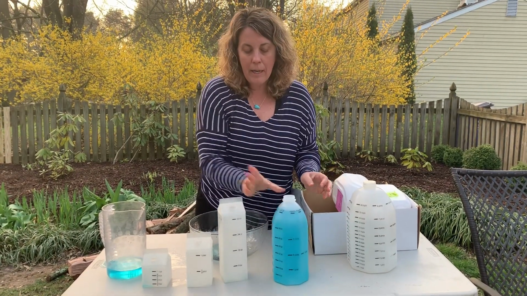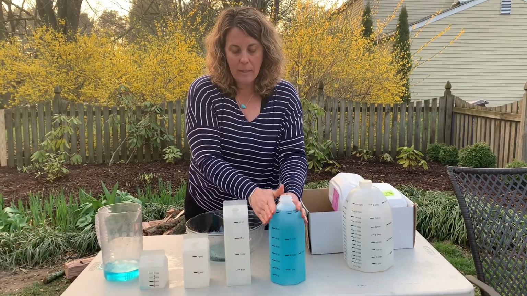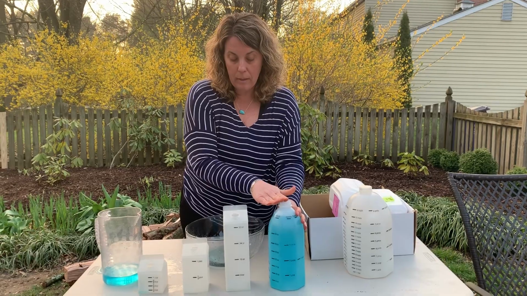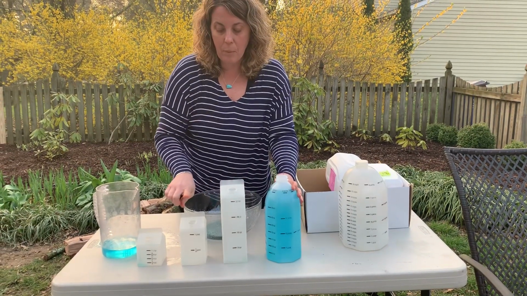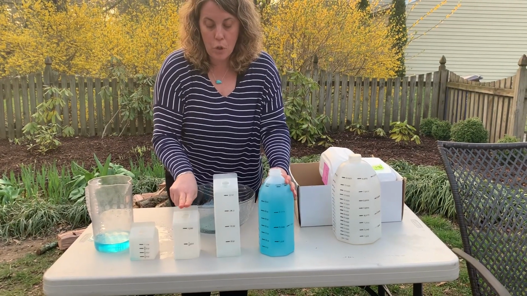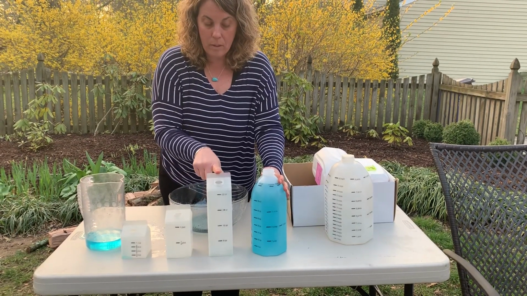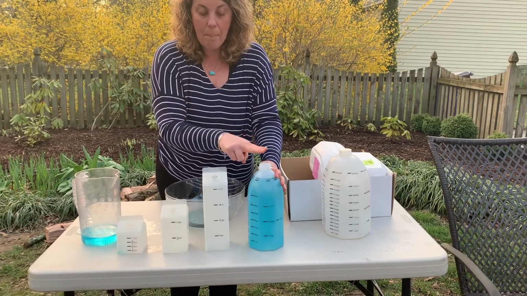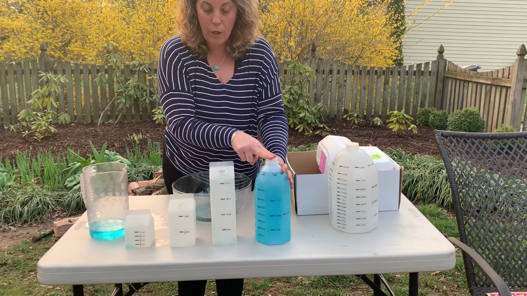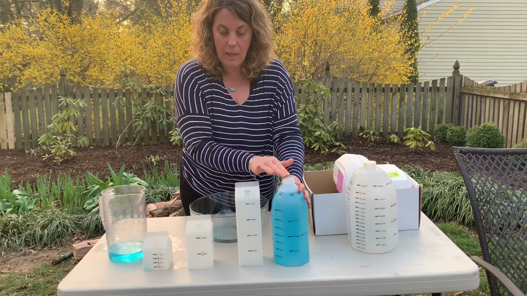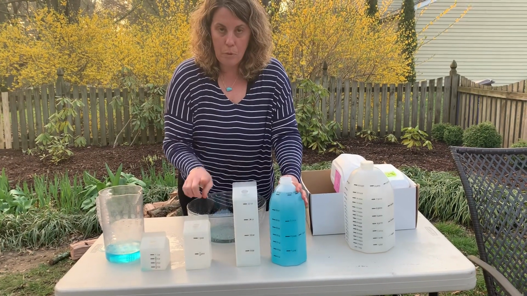Now, here is my half gallon, and it took 2 quarts to go in here. Let's backtrack a little bit, and we know it took 2 pints to fill up this quart. So how many pints would be in here if it took 2 of these to fill it up? I hope you said 4.